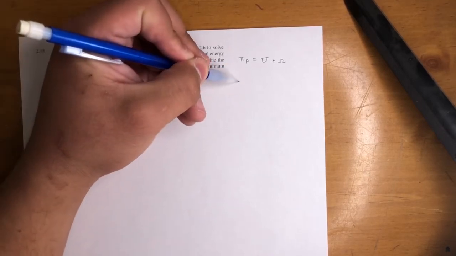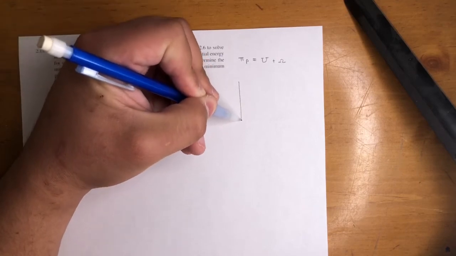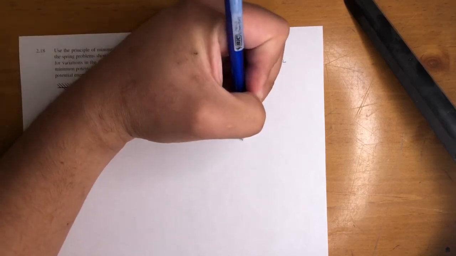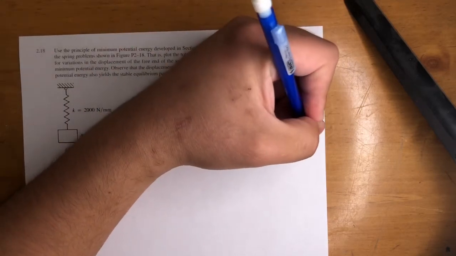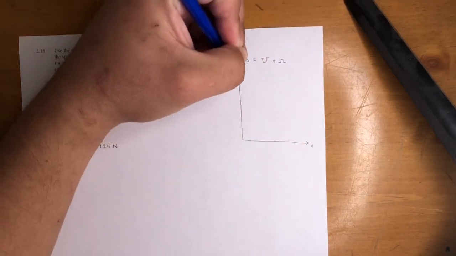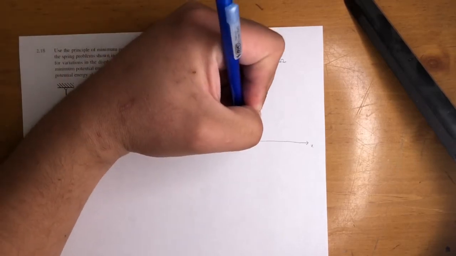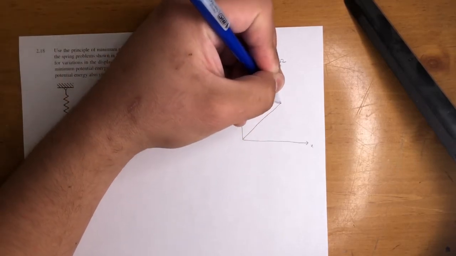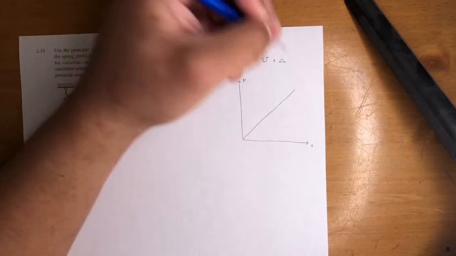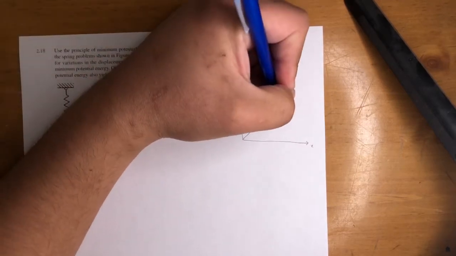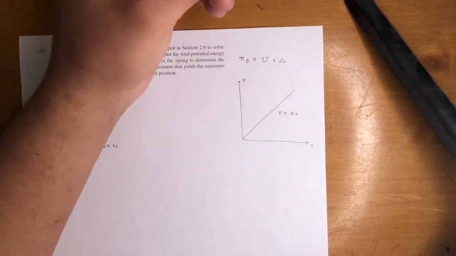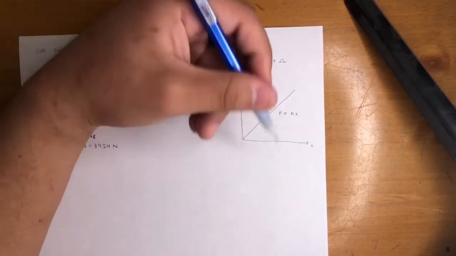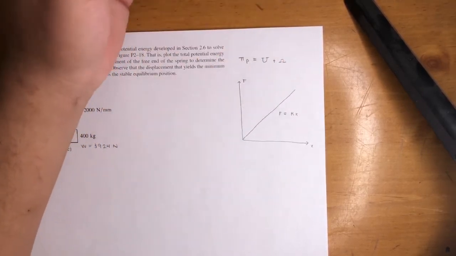But the thing for a linear spring is, the load displacement curve looks something like this. This is x, and this is force. It varies linearly, okay? And that slope is k. So this equation right here, force is equal to kx. Negative just determines the sign, so it's really just kx.